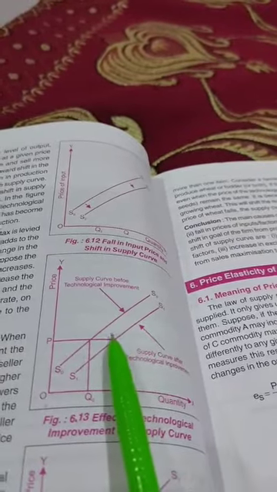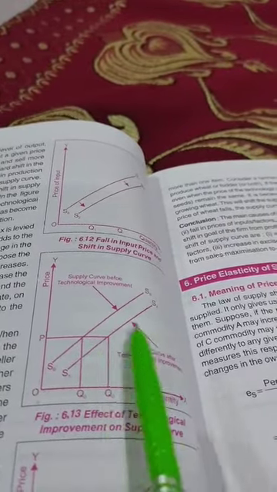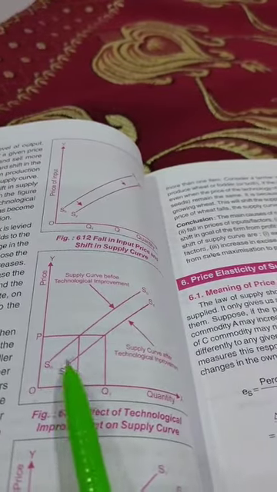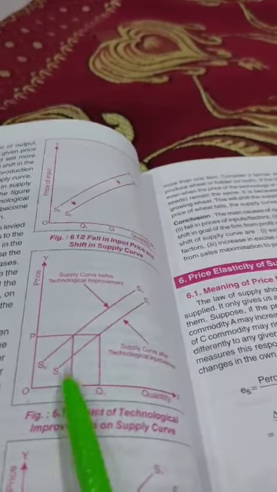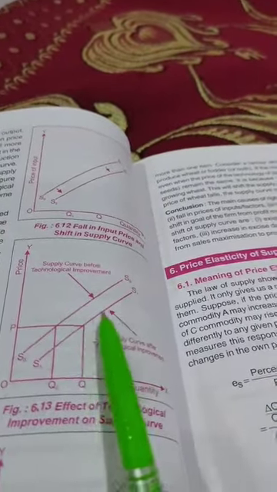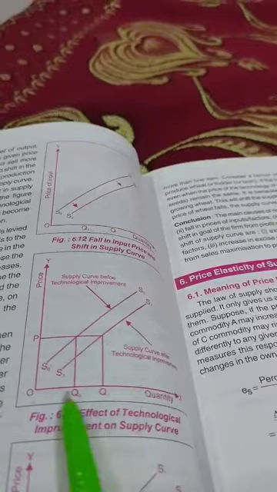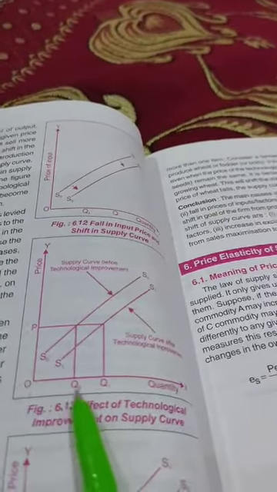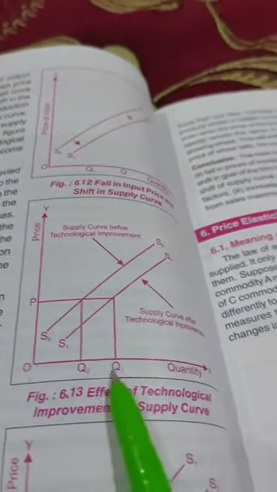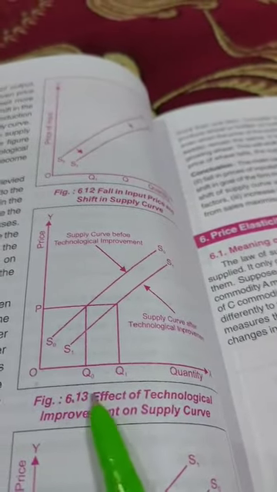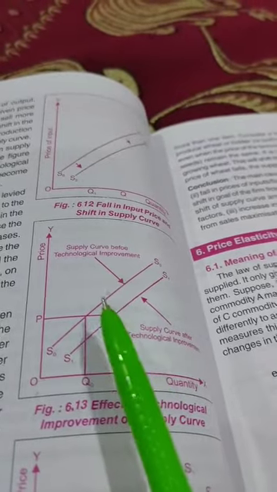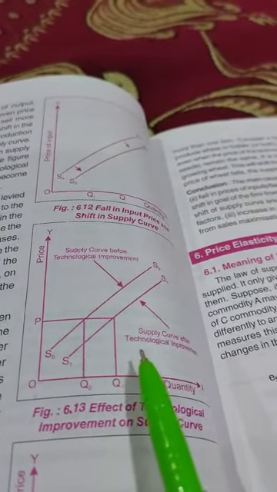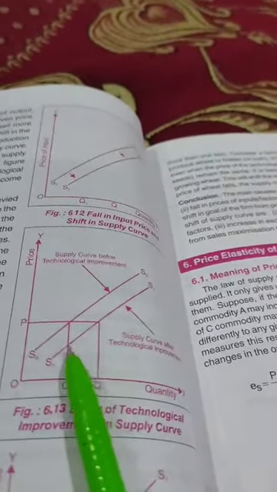So the supply of the commodity will increase, and as a result the supply curve moves rightward. This is the original supply curve S0, and this is S1, the new supply curve indicating more supply in the market. So this is OQ0, the original amount of supply of the commodity, and this is OQ1, the new amount of supply as a result of adoption of the updated version of the technology. I think it is very clear, and you can easily get it.